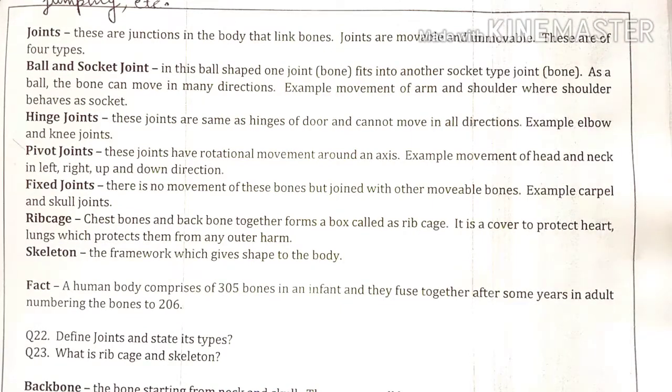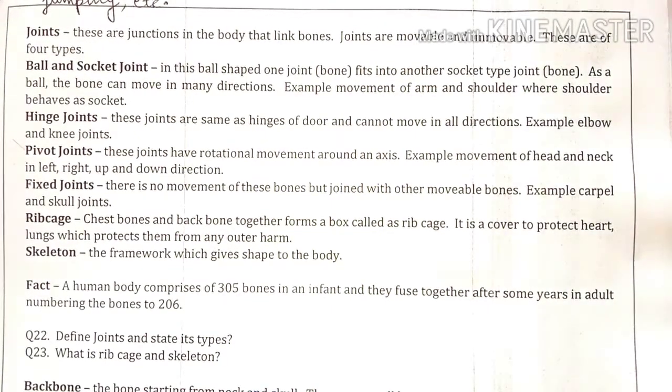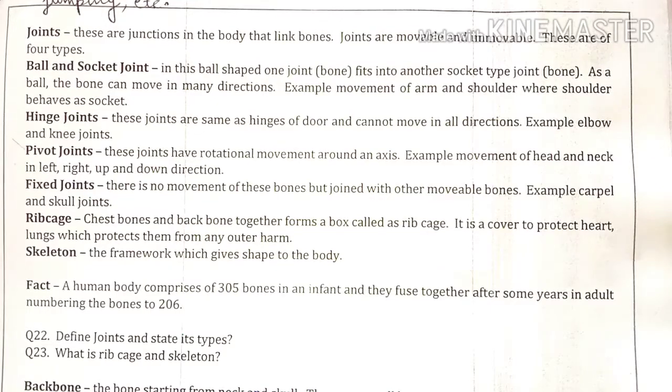One fact for today's class is that the human body comprises nearly 305 bones in an infant. Means at the time of birth a child has 305 bones, but with increasing age and growth, the bones fuse together, and after some years in an adult the number of bones decreases from 305 to 206. Means 305 bones convert into 206 bones.